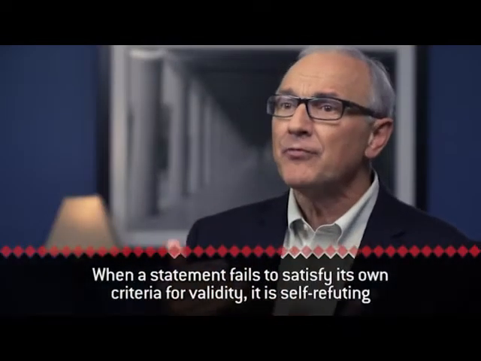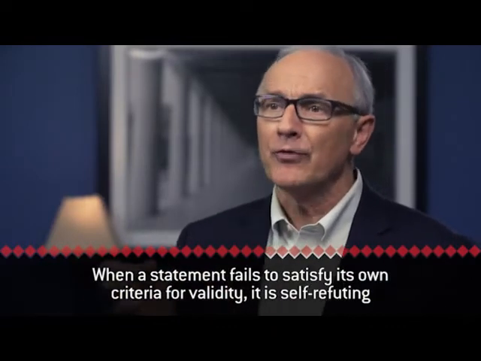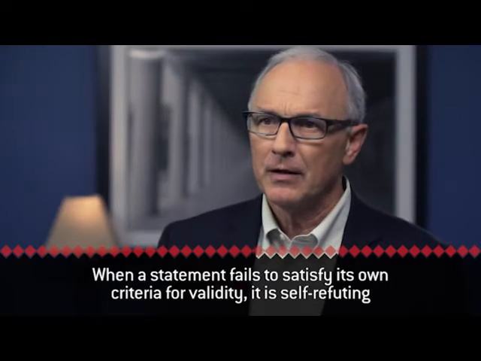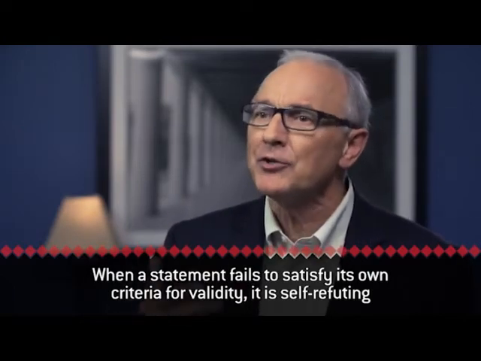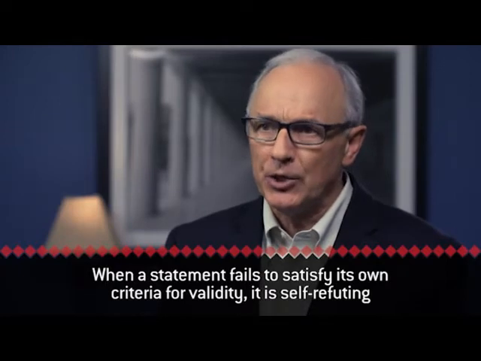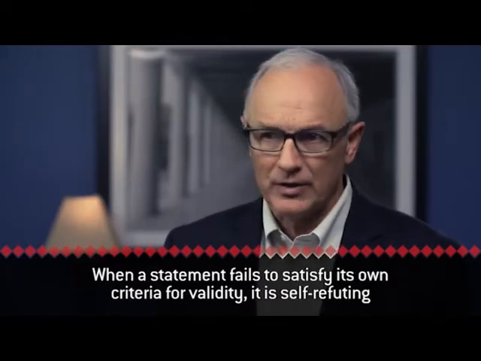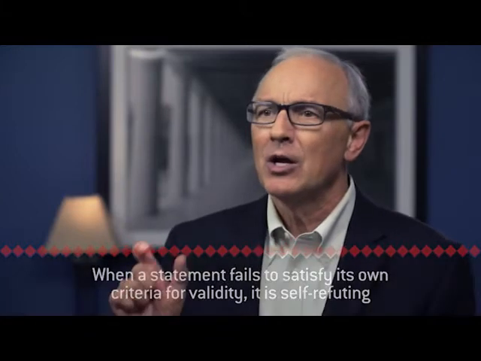Now you've got a suicide because you've got an English sentence that is making a statement about English sentences and it doesn't satisfy its own requirement. And so when a statement fails to satisfy its own criteria for validity, it is self-refuting. Let me say that again. When a statement fails to satisfy its own criteria of legitimacy or truthfulness or validity, then it's self-refuting. Simply put, suicidal statements cannot satisfy their own standard. And this is why the minute a person utters that kind of statement, it becomes false.